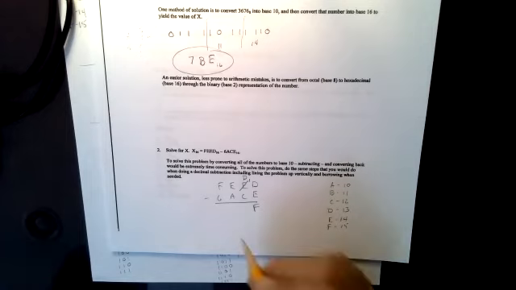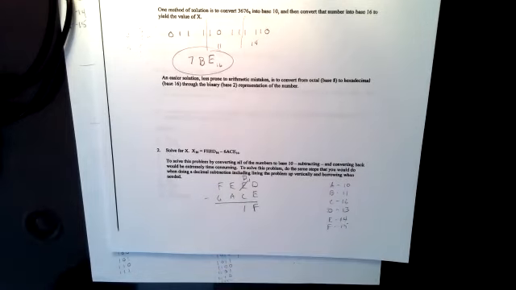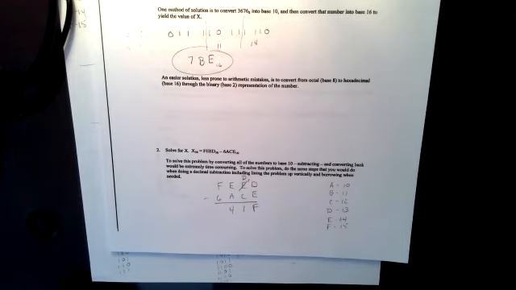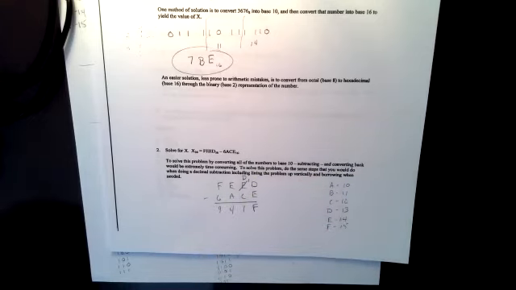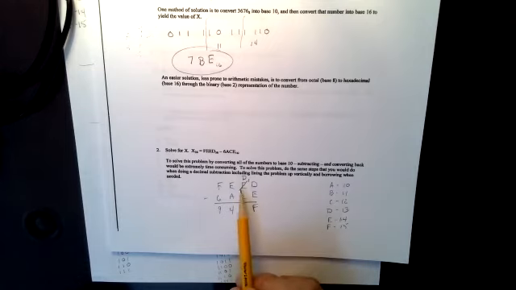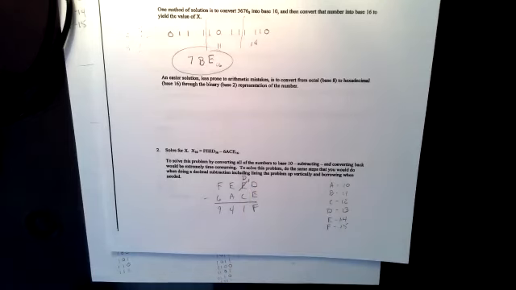D minus C, that's an easy one. E minus A, 4. F minus 6, 9. Good. So I was able to do it using a pattern from base 10 with base 16 numbers. And if I have to borrow, I borrow. In base 10, we borrowed 10. In base 16, we're thinking about borrowing a 16 to add on there. Questions?